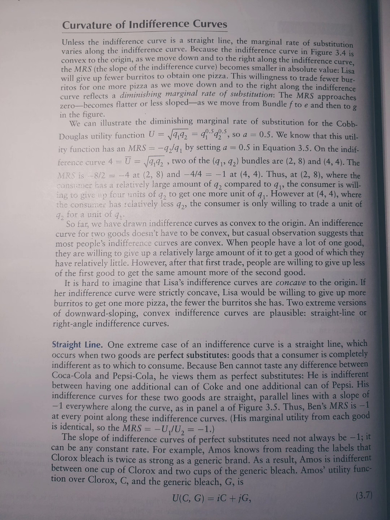It is hard to imagine that Lisa's indifference curves are concave to the origin. If her indifference curve were strictly concave, Lisa would be willing to give up more burritos to get one more pizza, the fewer burritos she has. Two extreme versions of downward sloping convex indifference curves are plausible: straight line or right angle indifference curves.